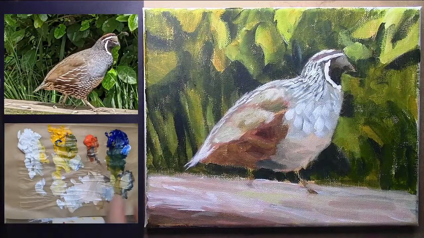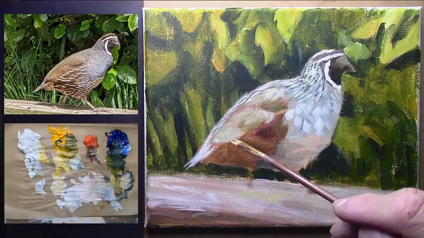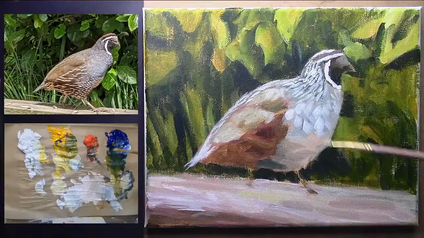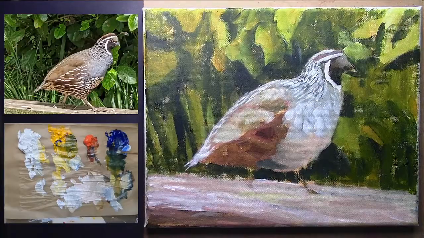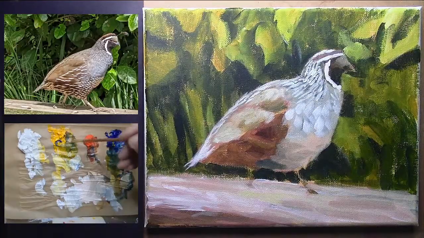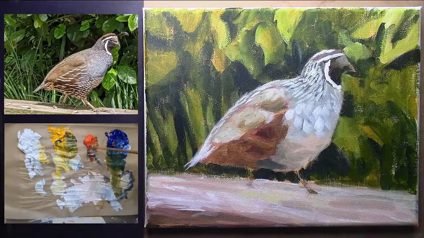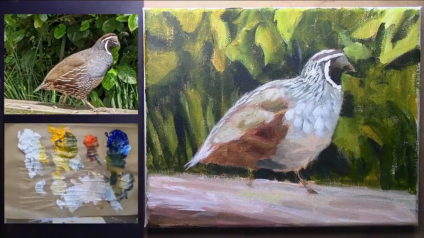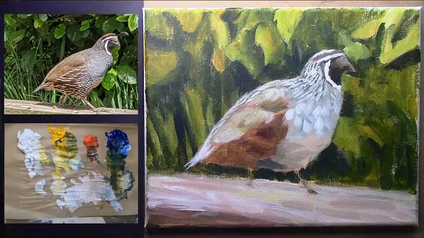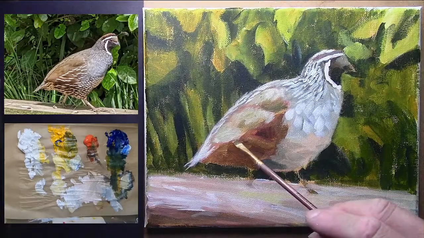So basically it's a brown body, on the top of which you have white lines. Okay, let's make it more brown. It's darker brown right there.